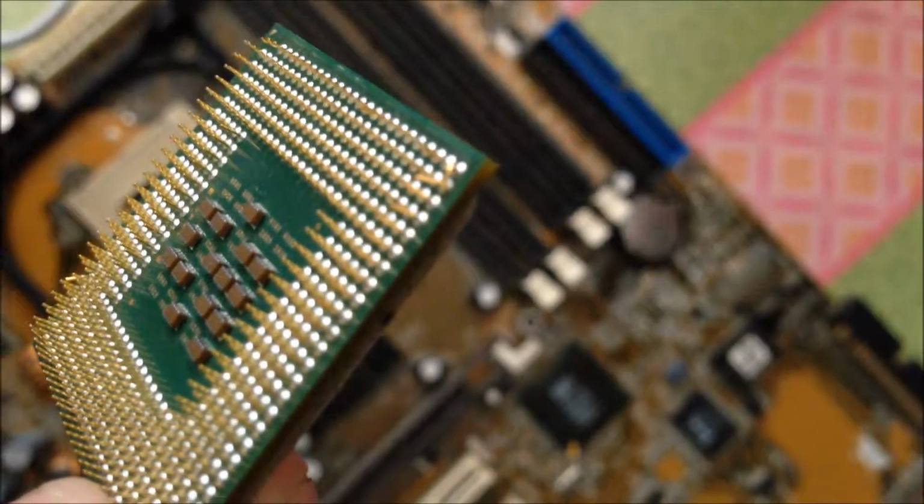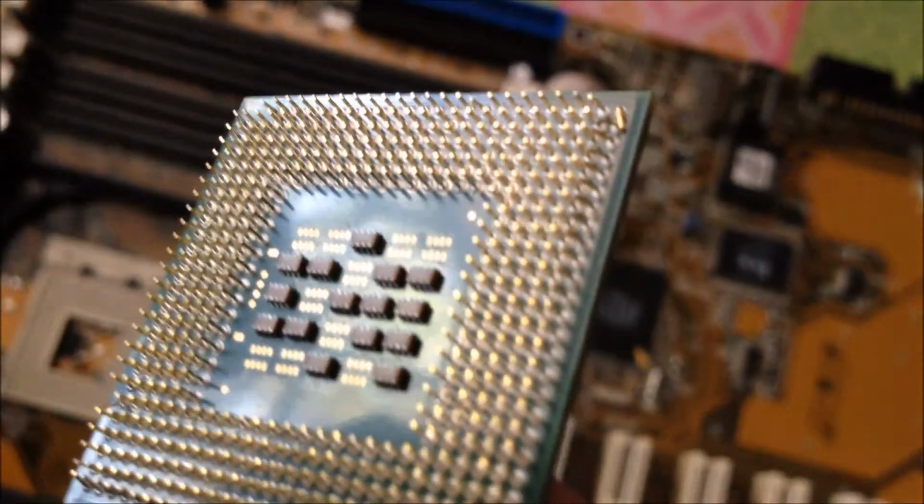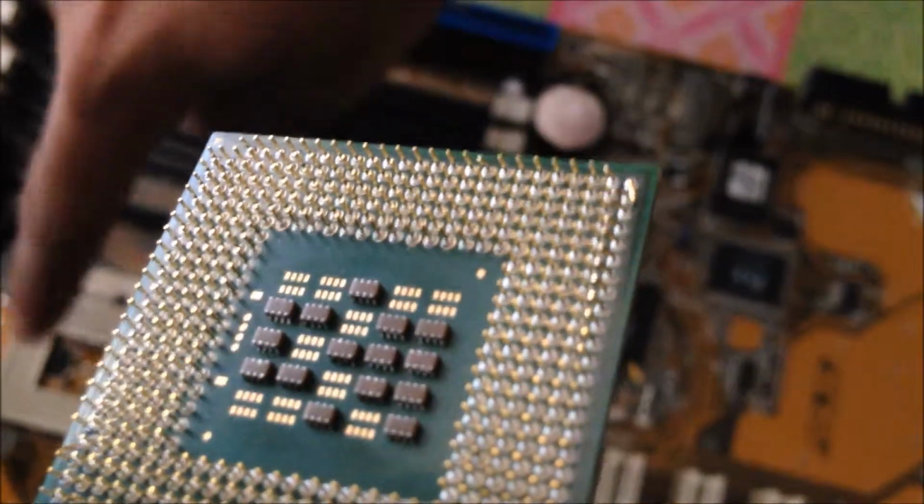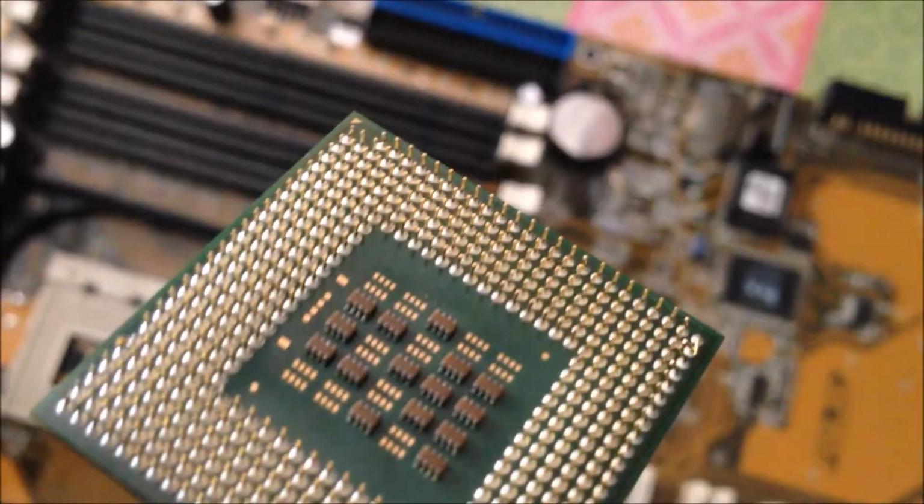CPU, Central Processing Unit or microprocessor, the brain of the computer system. It is a small chip inside the computer responsible for controlling all activities of the computer system.